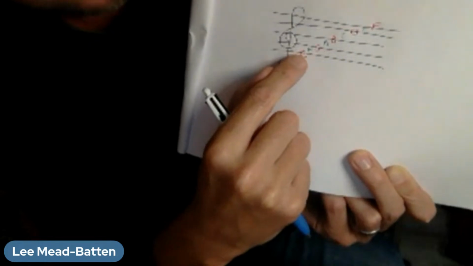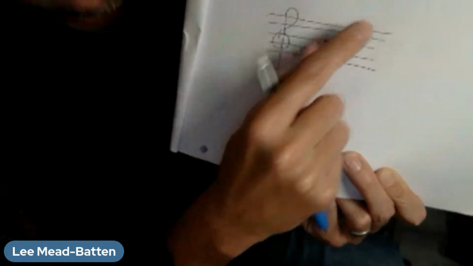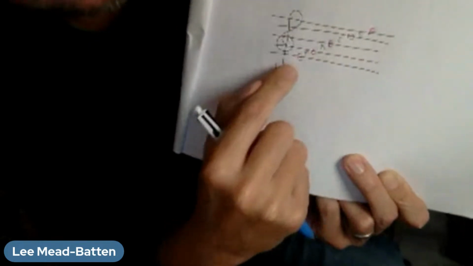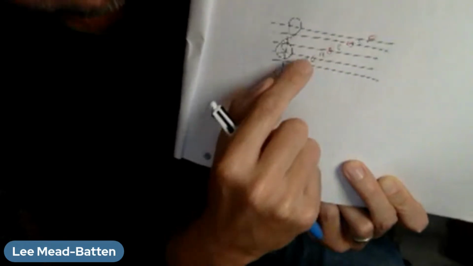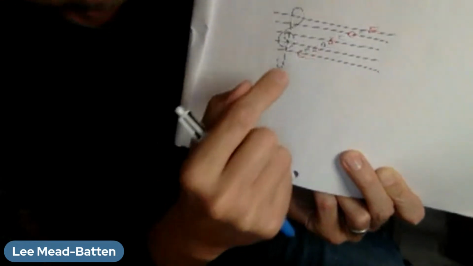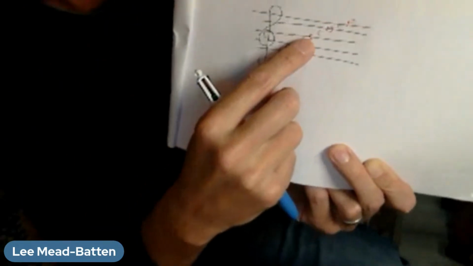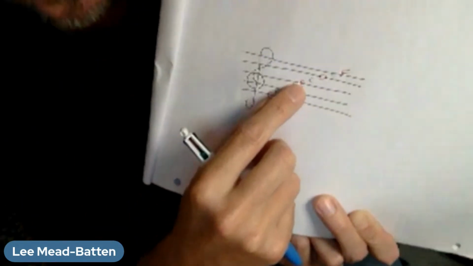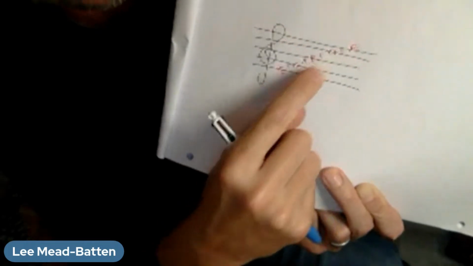So you can either just remember the notes on the line and come up with an acronym like Every Good Boy Deserves Football, or you can go in the spaces, which just spells the word FACE. Or you can just remember what I did. I just remember the middle one, and then I was able to count up and count back.